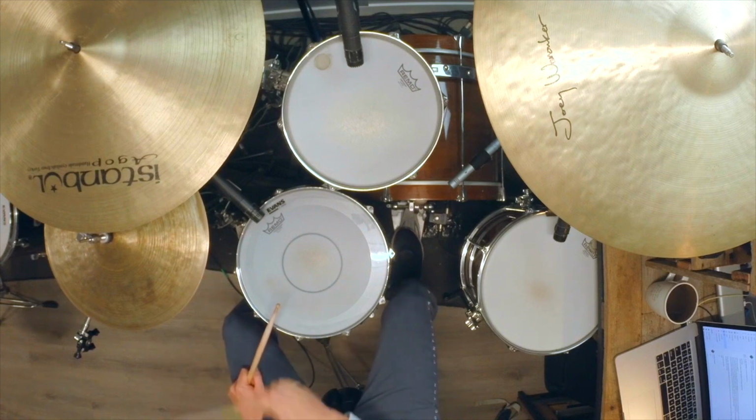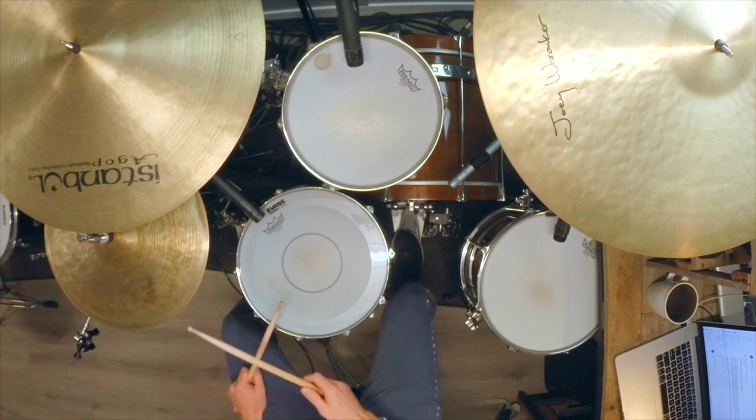I know it's boring, but over time, it's going to sound like a connected rhythm. So instead of it sounding like single hit, single hit, single hit, as it gets faster, it's going to sound like "da da ba da da da da da da."